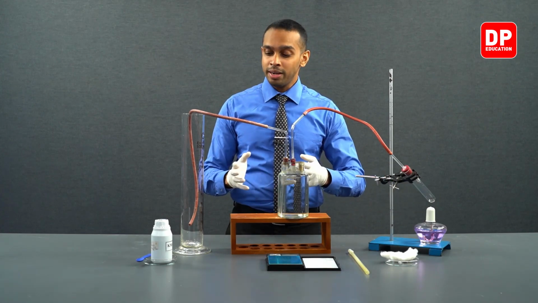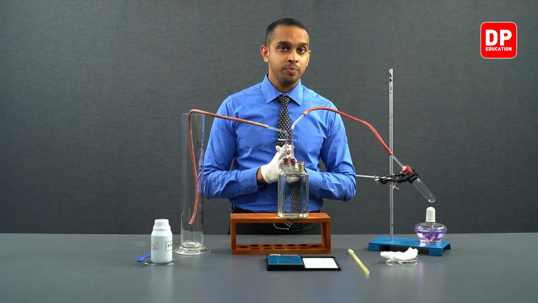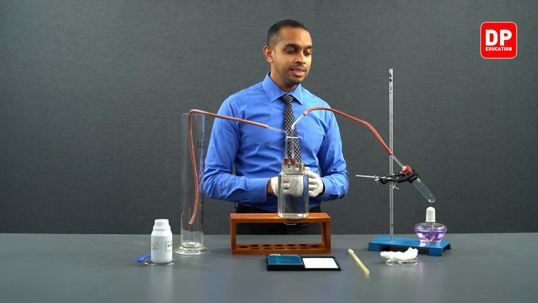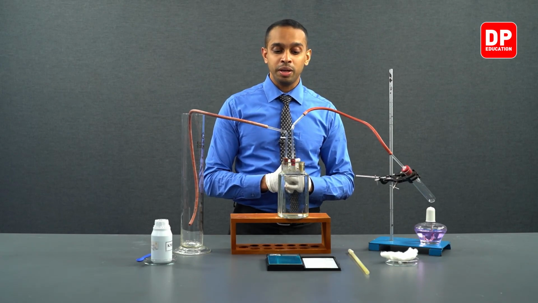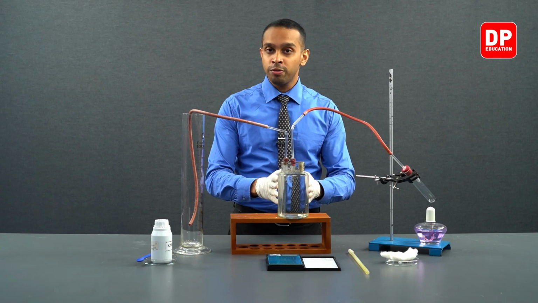When potassium permanganate undergoes thermal decomposition, it produces oxygen gas, and the oxygen gas that is produced is going to be collected with the help of a wolf bottle.